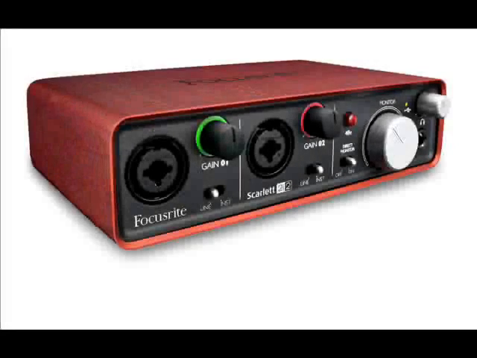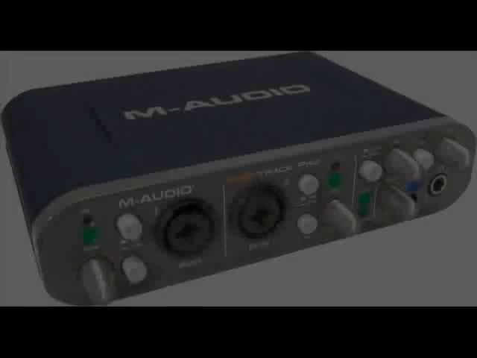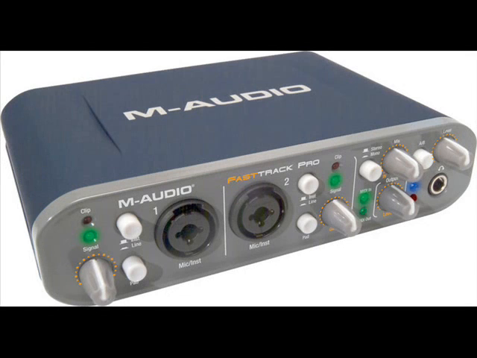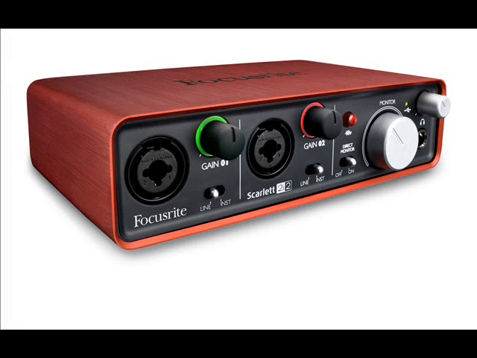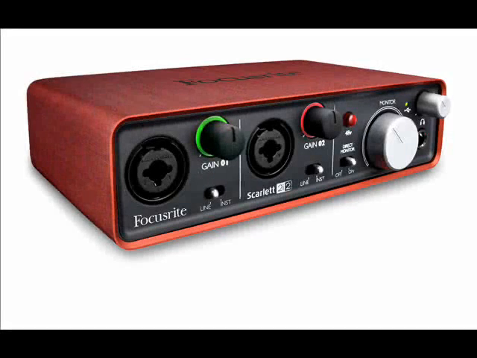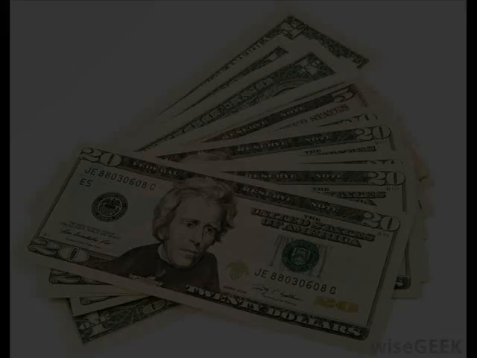Most starter-level interfaces will cost you around $100. Focusrite, PreSonus, and M-Audio are some of the common audio interface brands. I use the Focusrite 2i2 audio interface. So to review, you need to buy an audio interface box in order to use a condenser or a dynamic microphone. Interfaces may be intimidating at first, but I believe that the benefits and possibilities that they yield definitely make them worth your investment.